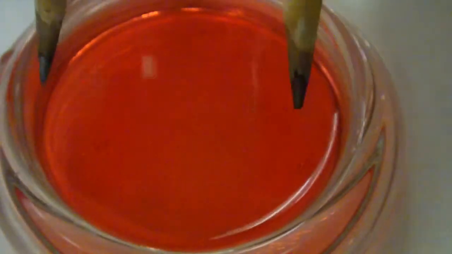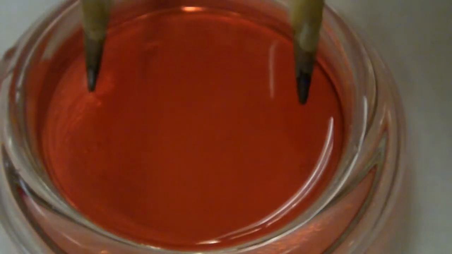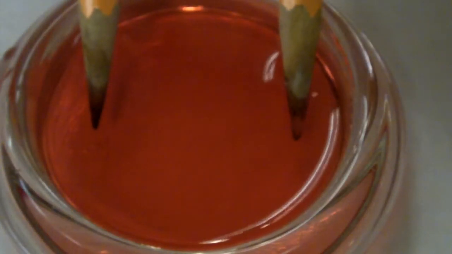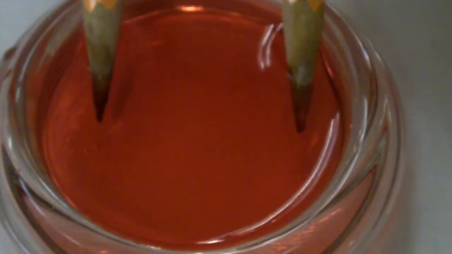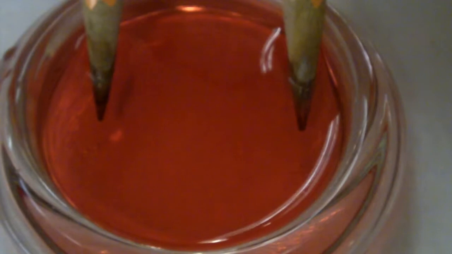Now, to reperform that same test, pencil electrolysis device into the magnesium sulfate with universal indicator.